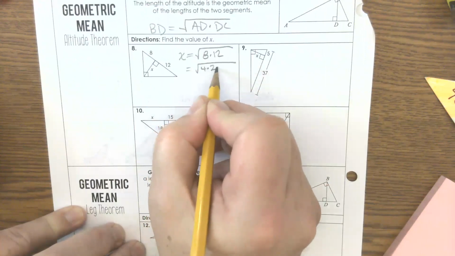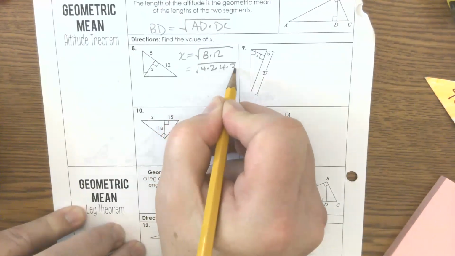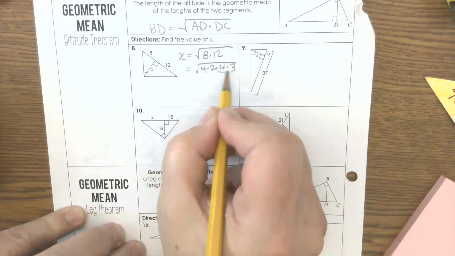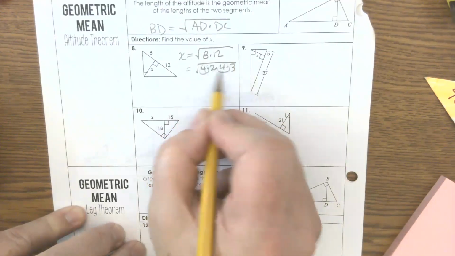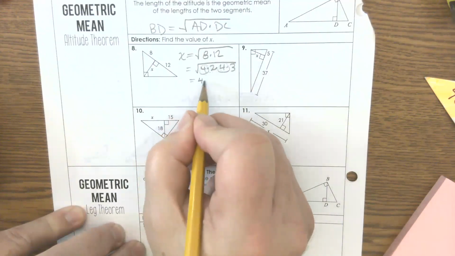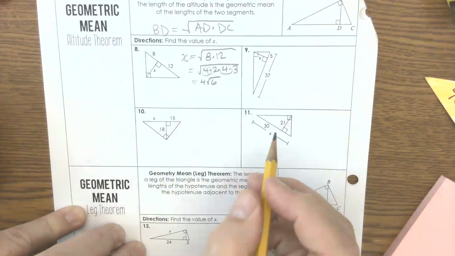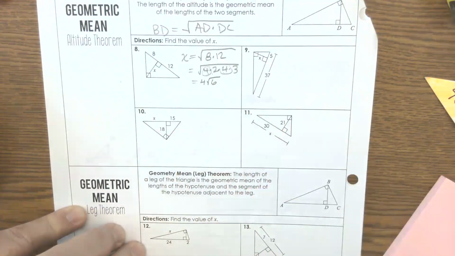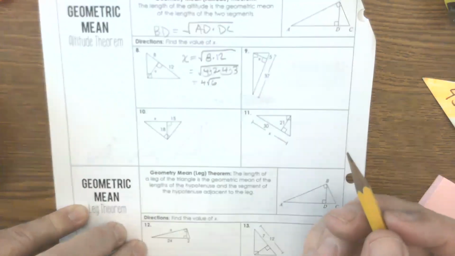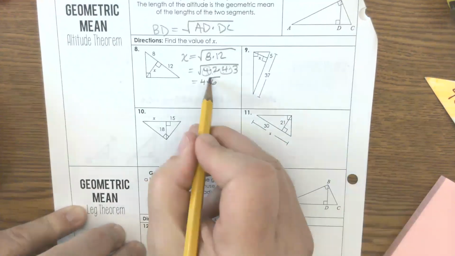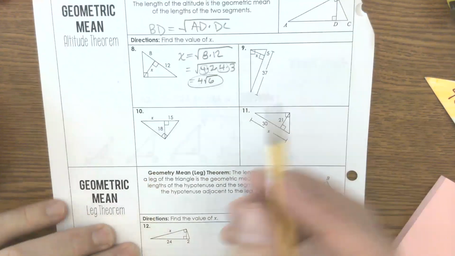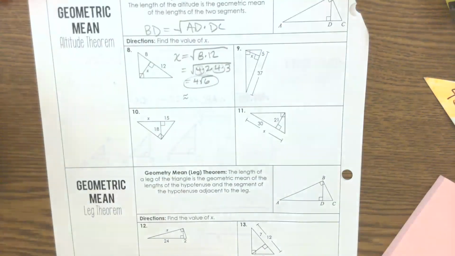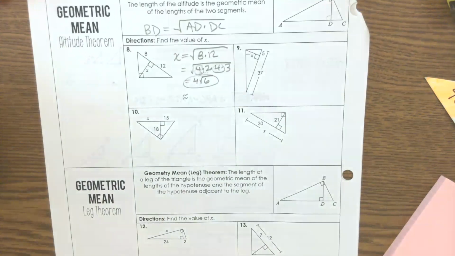4 times 2 times 4 times 3. These are bigger numbers. They could go more. But if I take those out, what's left are prime numbers. So 4 root 6 is the simplified radical answer. And it's not a bad idea to also give me the decimal equivalent. Just get used to doing this in your calculator because there are times when you need that.